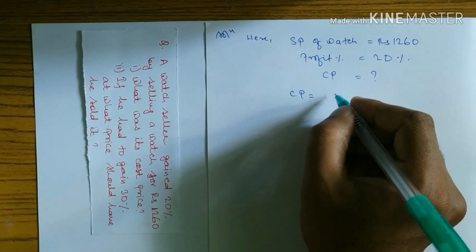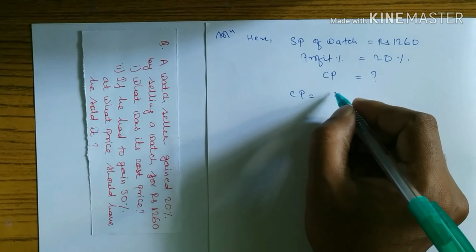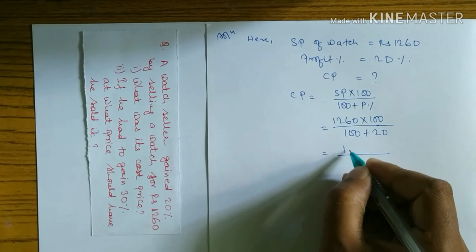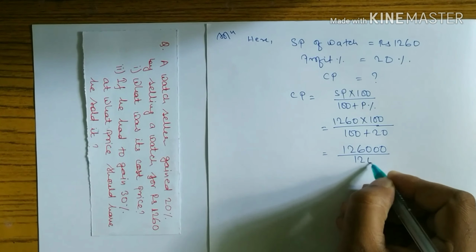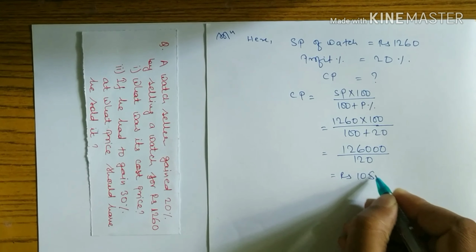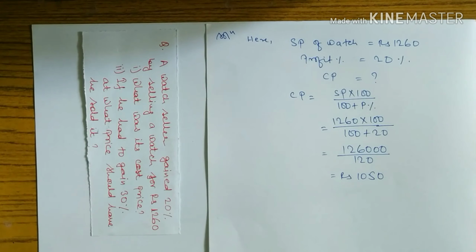Now, what is the formula of CP when SP and profit percent are given? CP is equal to SP into 100 by 100 plus profit percent. SP is equal to 1260 into 100 by 100 plus profit percent. Profit percent is 20. When you solve this, adding 100 and 20 gives 120, and we get cost price equal to rupees 1050.